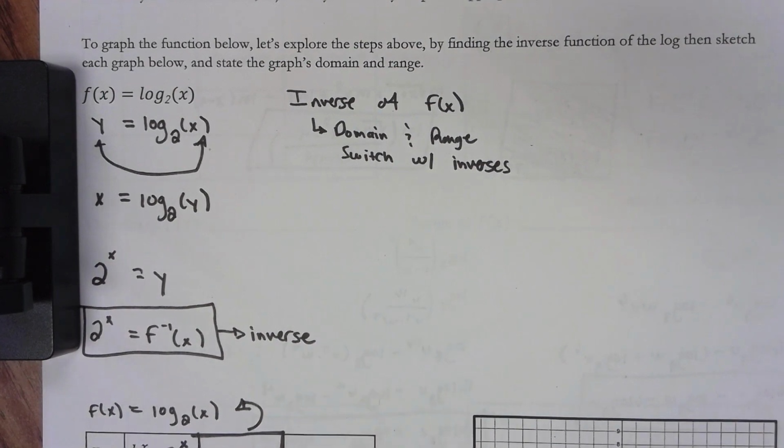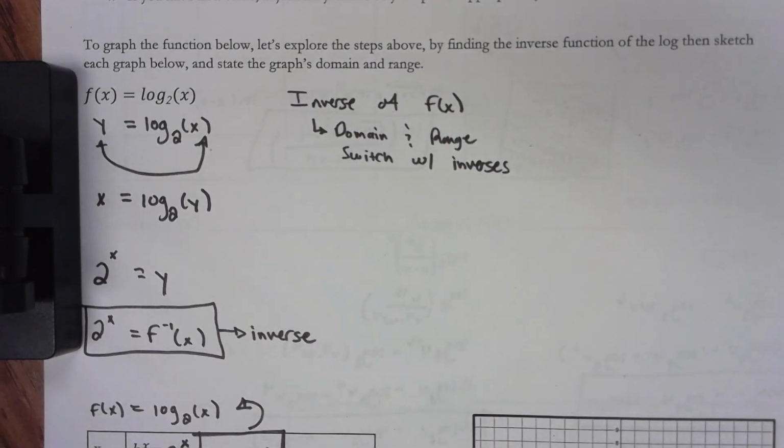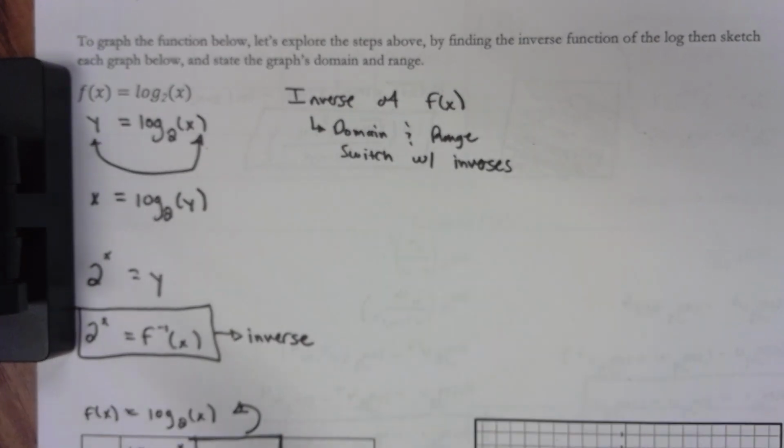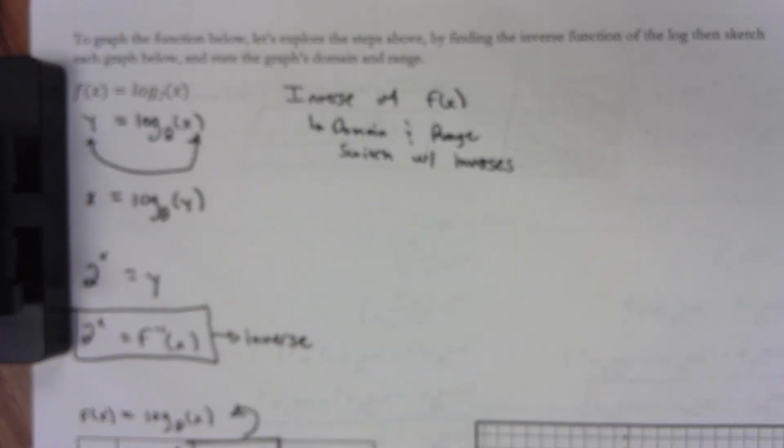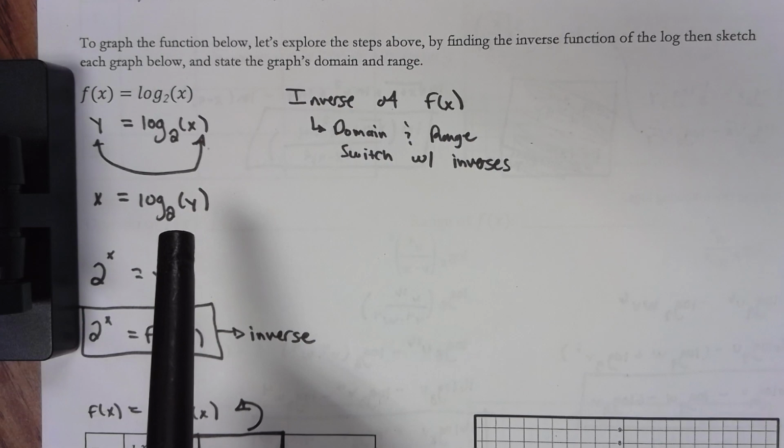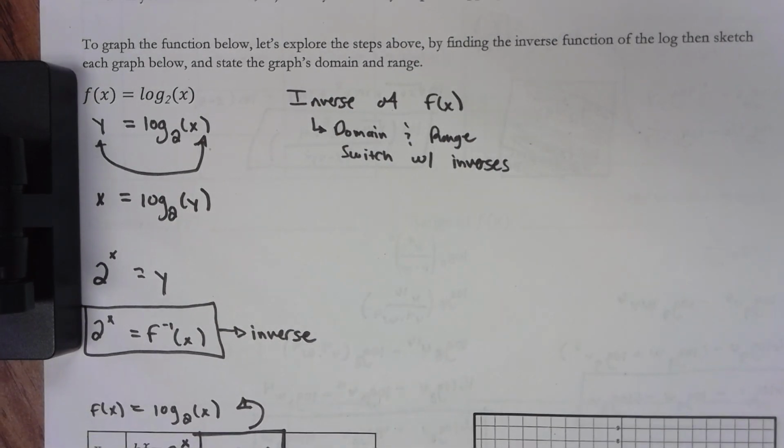So last time, we talked about how to find an inverse. That's switching the domain and range. And in an equation, I can switch x and y. Then to solve for y, we had to do that conversion from a log form to its exponential form.